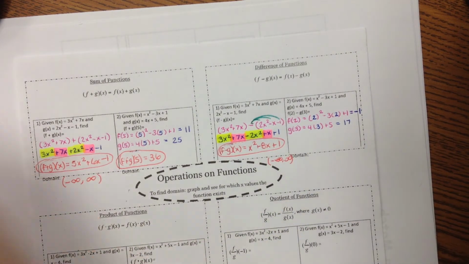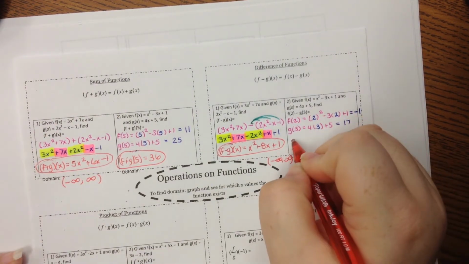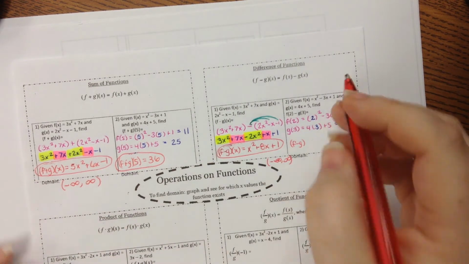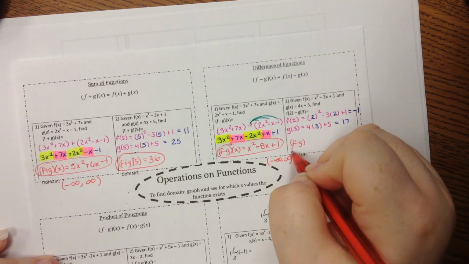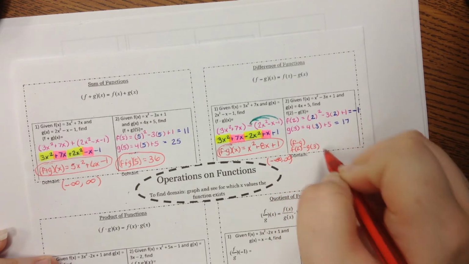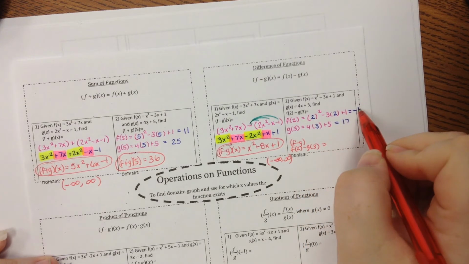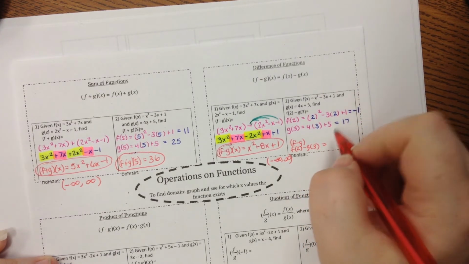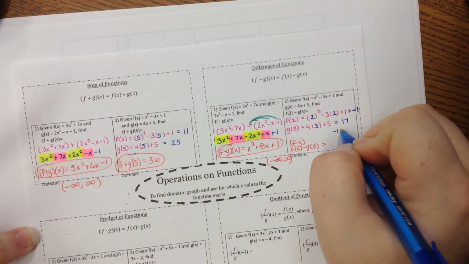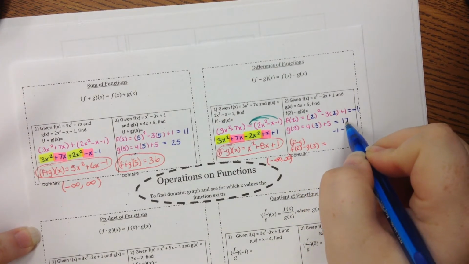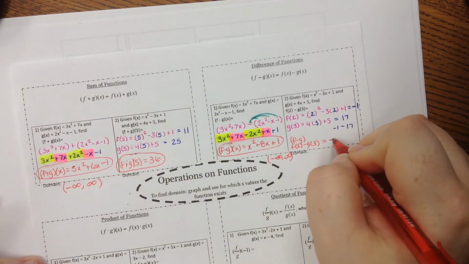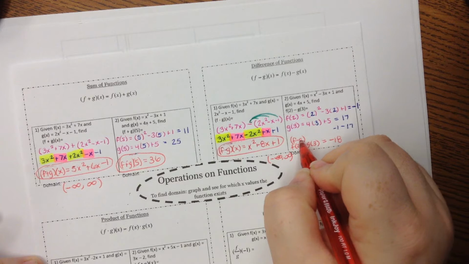So now we have both of the values. We're going to take f minus g of our number, so it's going to be f of 2 minus g of 3 is equal to. We're going to take the f of 2, negative 1, so we're going to have a negative 1, then minus the g of 3, which is the 17. So it's negative 1 minus 17, which is equal to a negative 18.